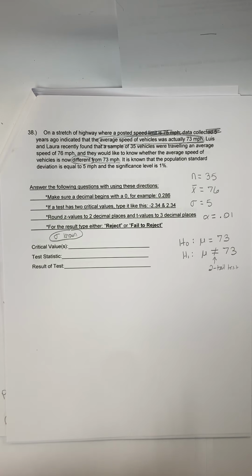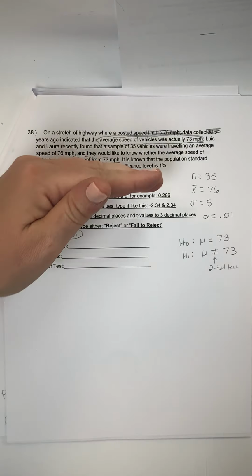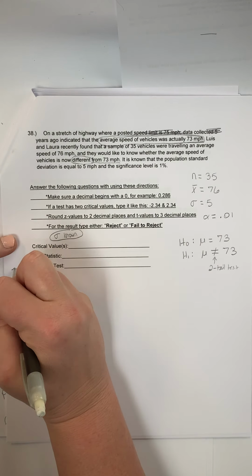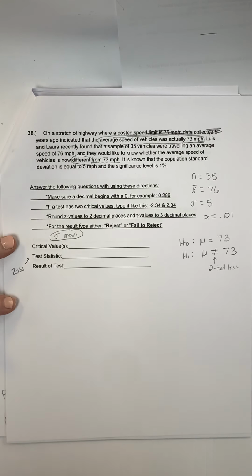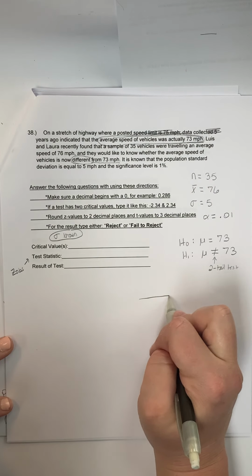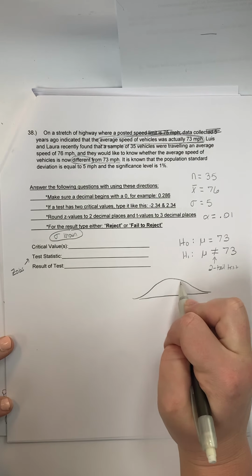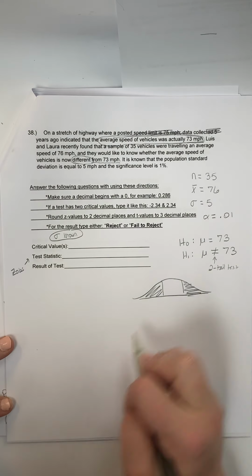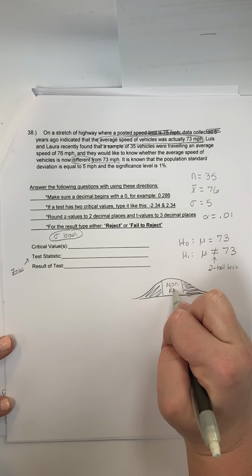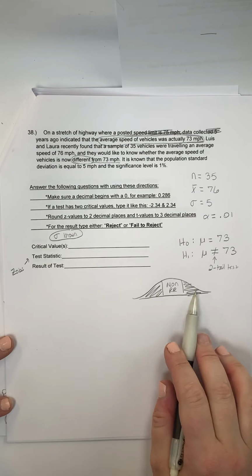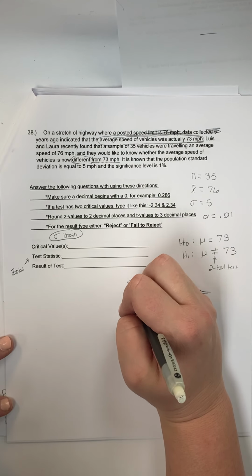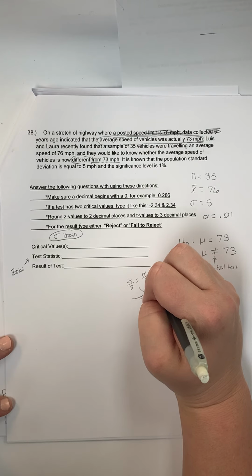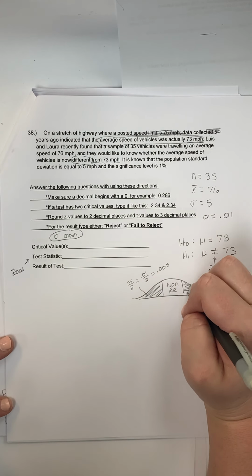So sigma known, critical value approach. Here are your directions. Don't forget, this is going to be Z observed, okay? Now for a two-tailed test, remember, you have two critical values, a positive and a negative. You also have alpha split into two pieces, so we have to divide it. 0.01 divided by 2 is 0.005.